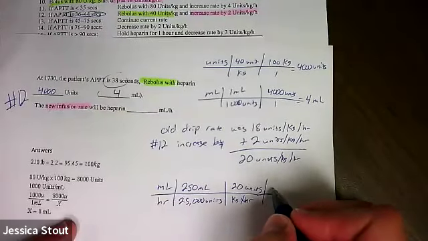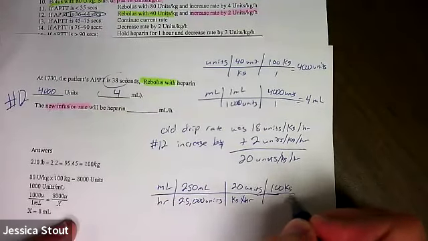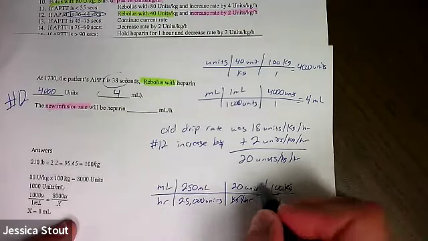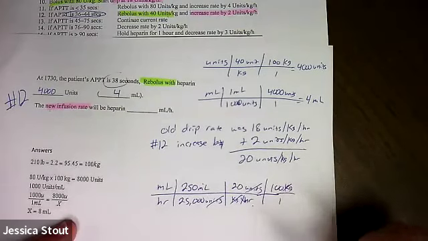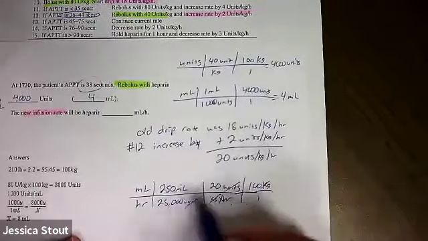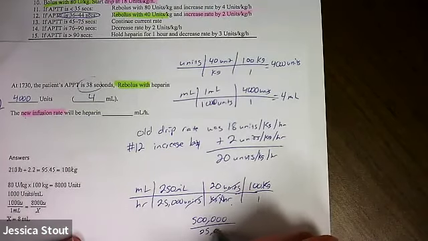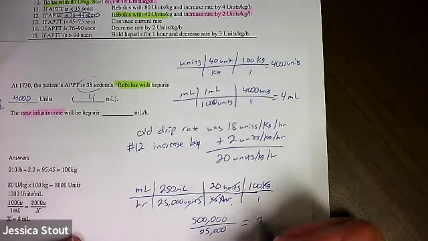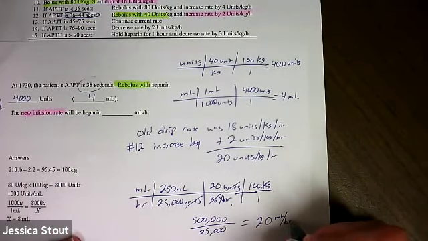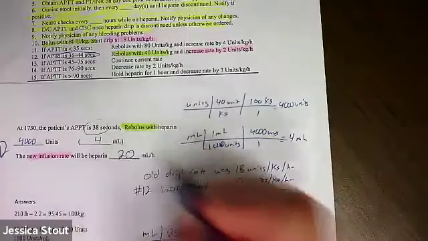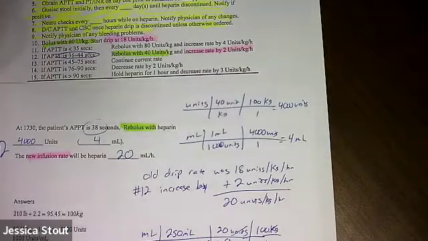And our patient still weighs 100 kilograms. So kilograms cancel, units cancel. We have milliliter on top, hour on bottom. Good to go. So when you multiply all those top pieces, we get 500,000 divided by 25,000. And that should come out to be 20 milliliters per hour. So 20 milliliters per hour there.